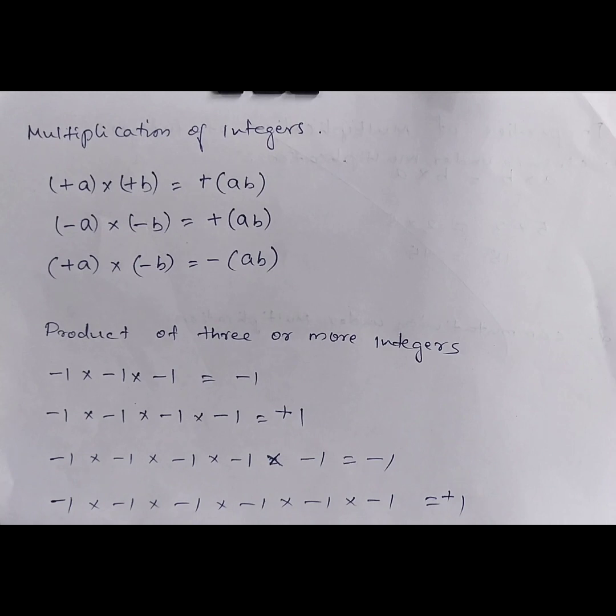Let us see the product of three or more integers. We are taking -1 as an example. If -1 is multiplied 3 times, what will be the answer? -1 into -1 will give +1. That +1 multiplied again with -1 gives -1.